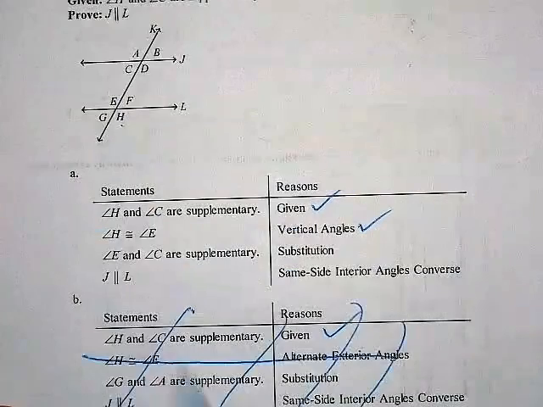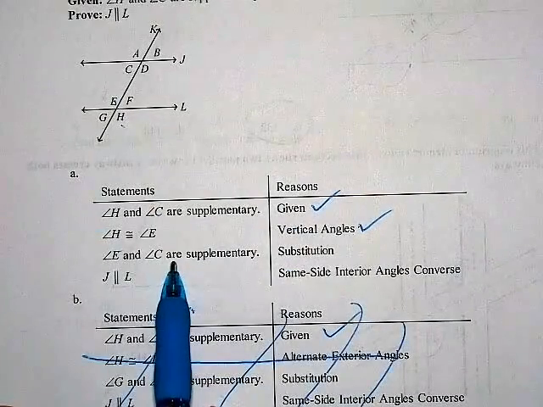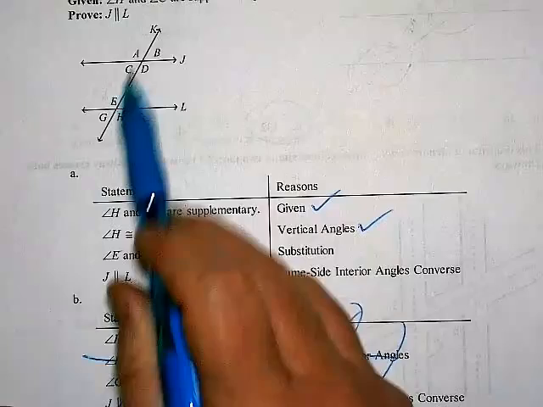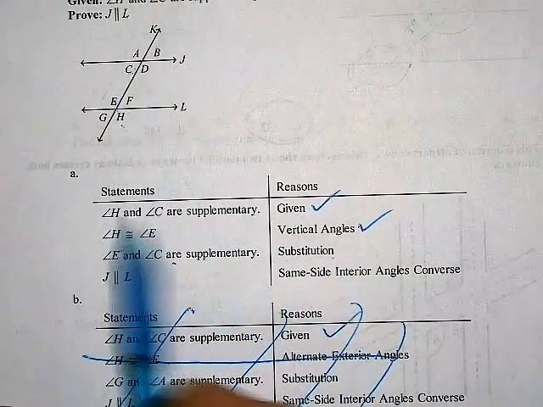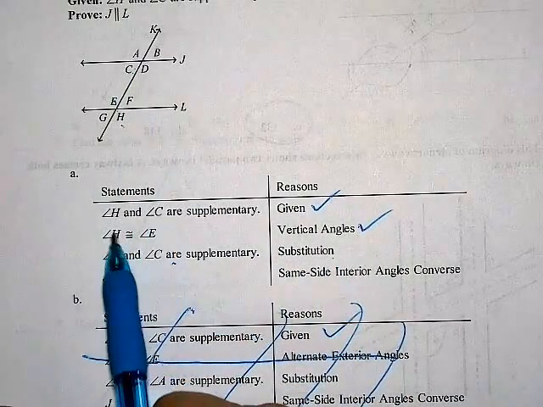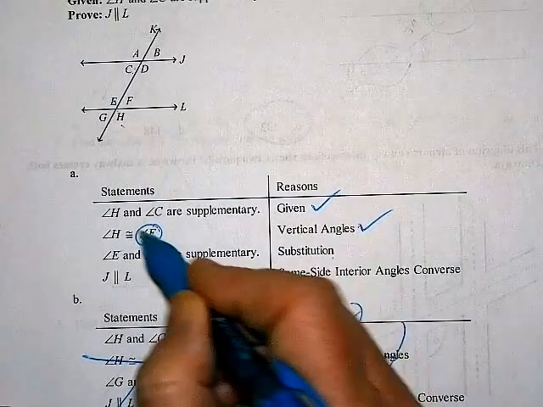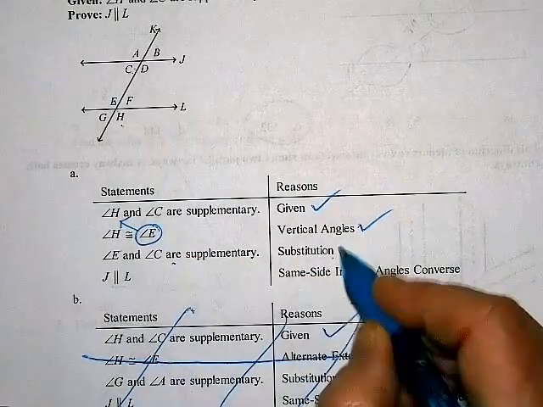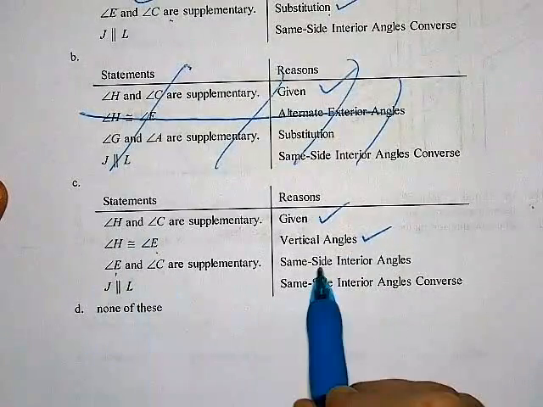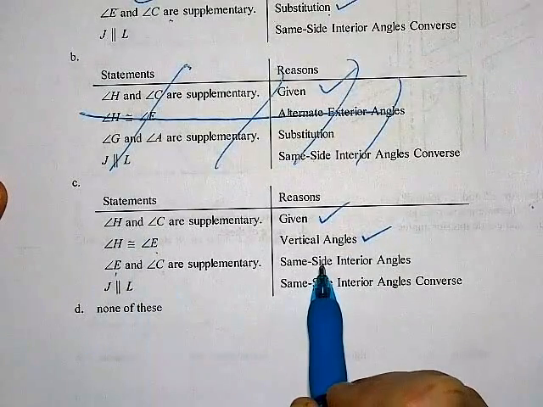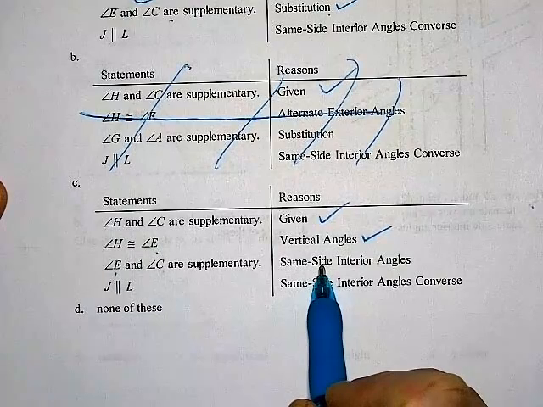E and C are supplementary because of substitution. H and C are supplementary. H and E are congruent. So can I take the E and use it in place of the H? Yes, that's called substitution. E and C are supplementary because they're same side interior angles. We haven't proved that yet.